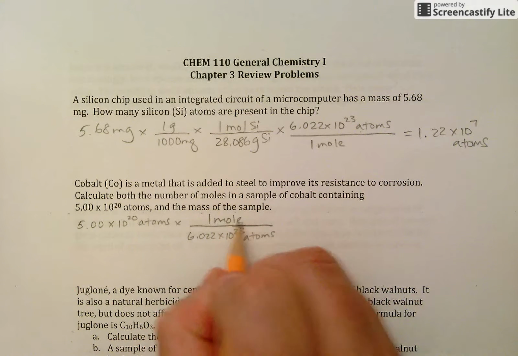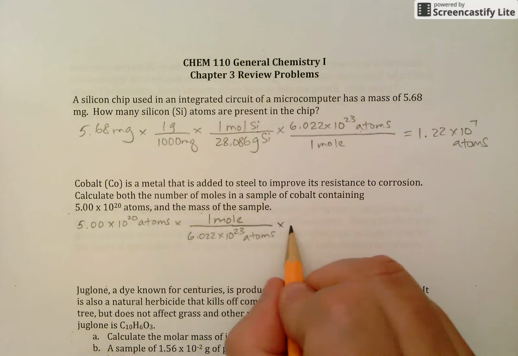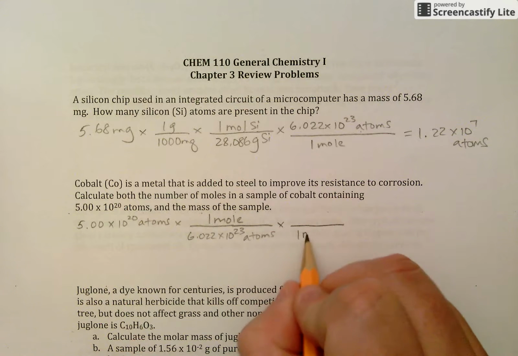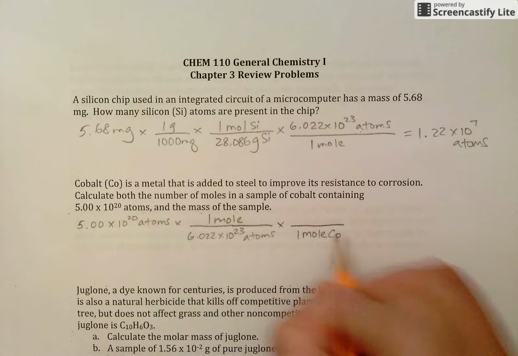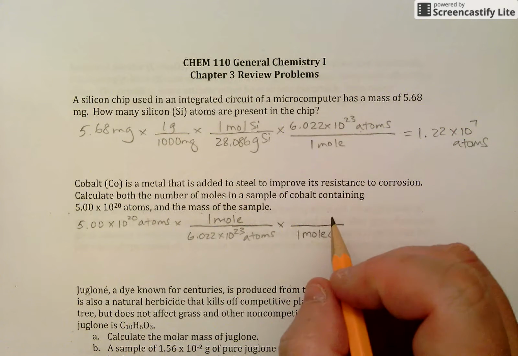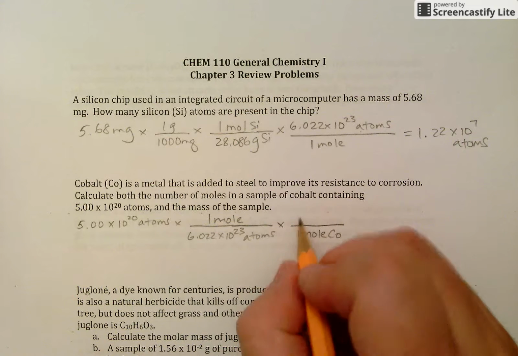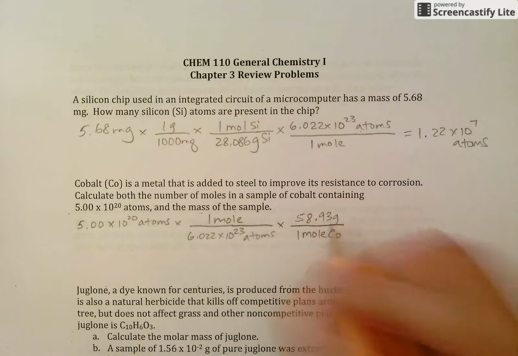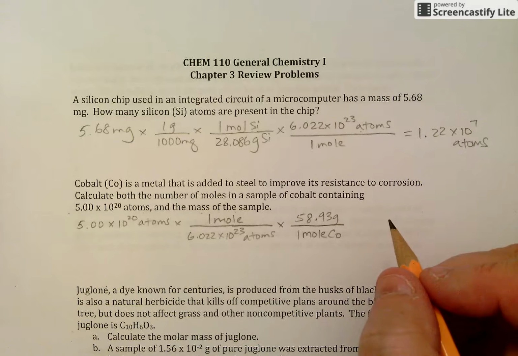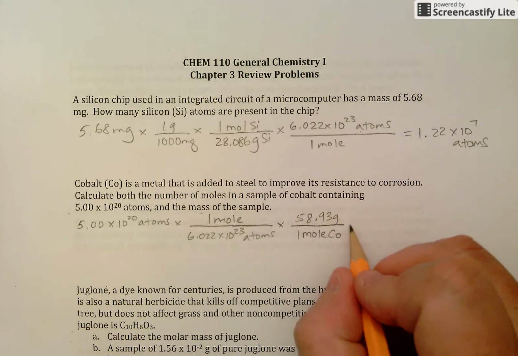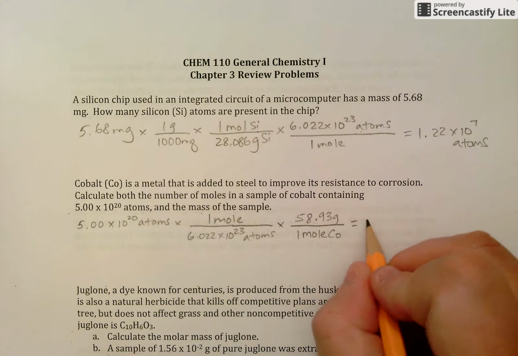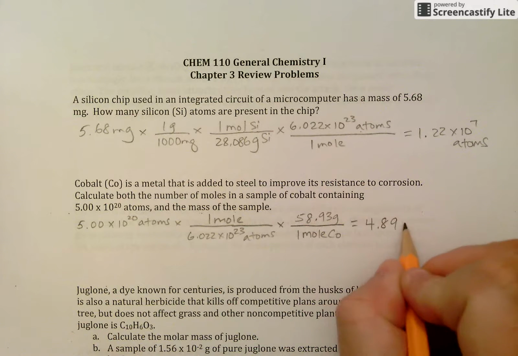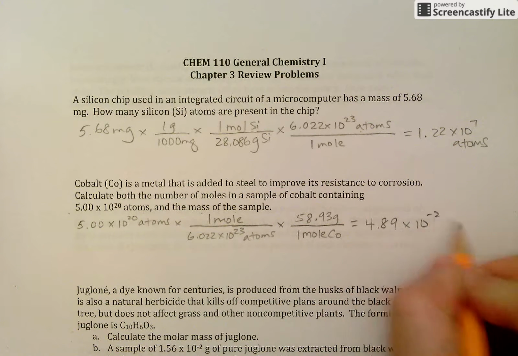We know that 1 mole of cobalt is 58.93 grams from the periodic table. And when we get that, it is 4.89 times 10 to the minus 2 grams of cobalt.